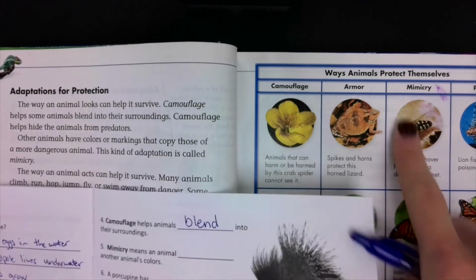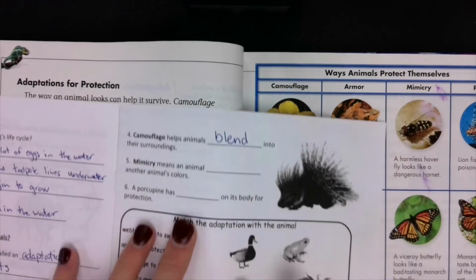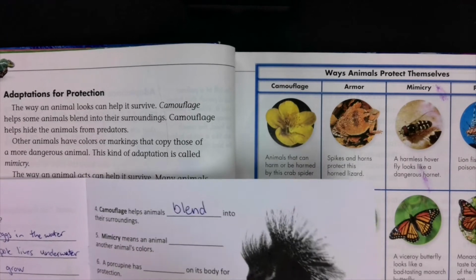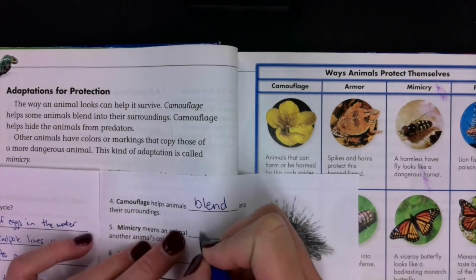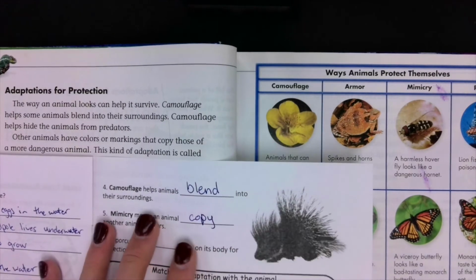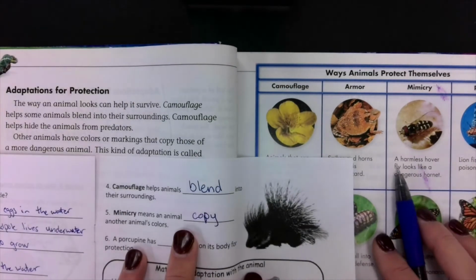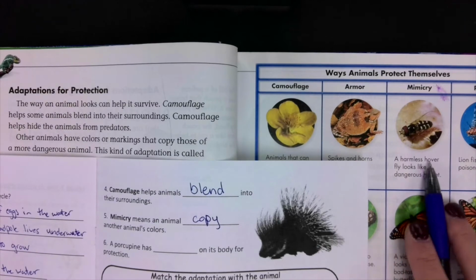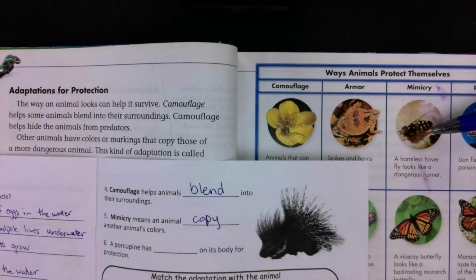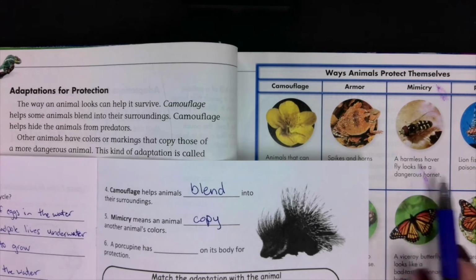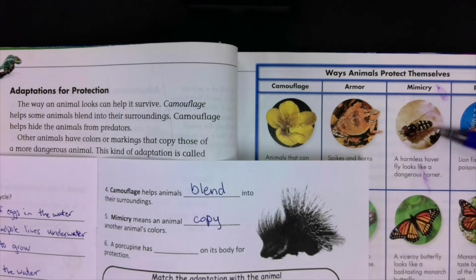We also had mimicry. Mimicry means an animal matches another animal's colors. Well, you could say copy. That's the word from our text. Copy other animals' colors. So look at this right here. A harmless hoverfly looks like a dangerous hornet. Right? This is just a fly, but it kind of has some of the same body markings of a hornet, and it helps it to stay safe so that animals don't eat it.